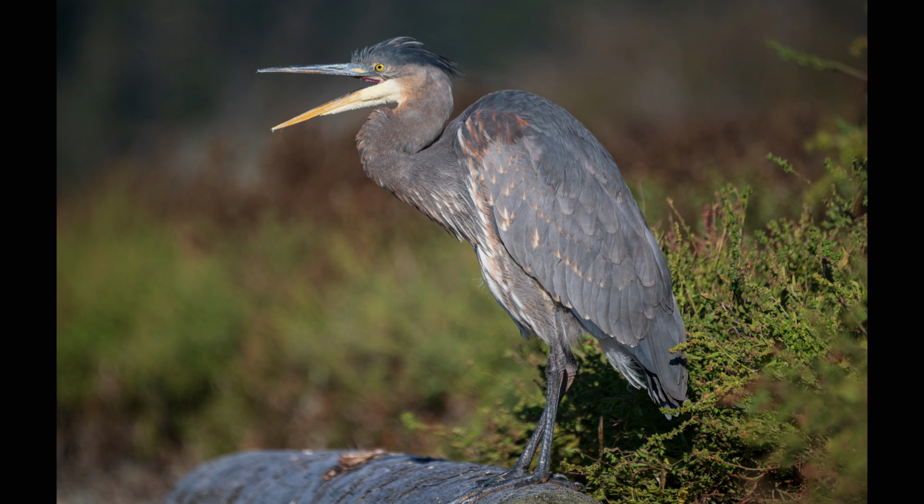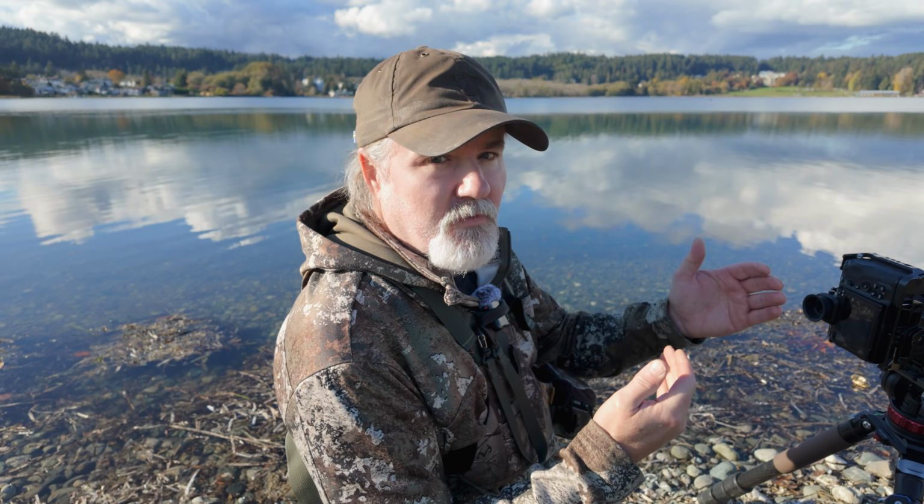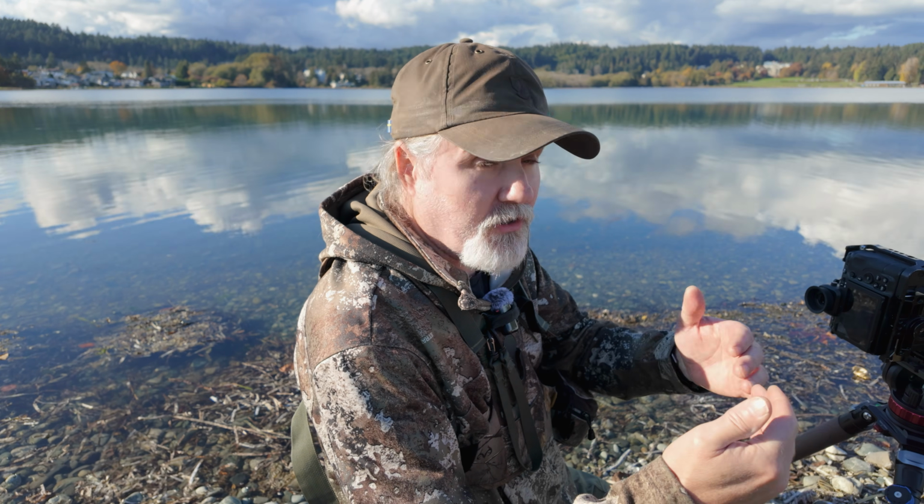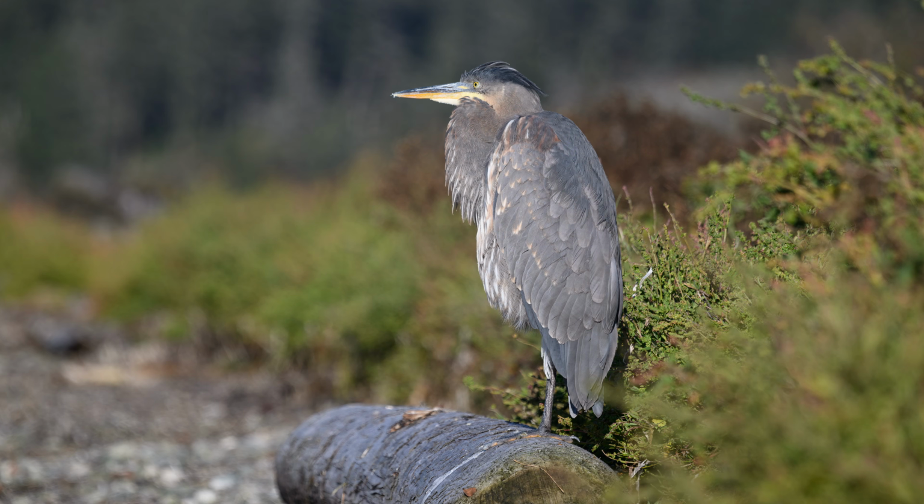So this is a great example of this where it really allows me to, you can still see some of the environment because he's tucked right up against the grasses. So you're not gonna get those out of the way. But where he's sitting is just such a beautiful spot.